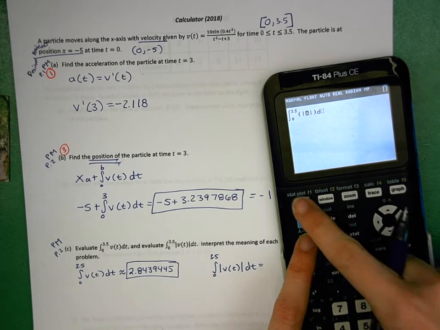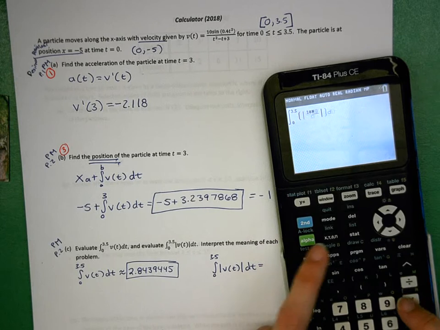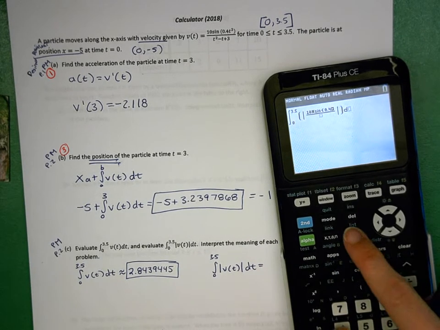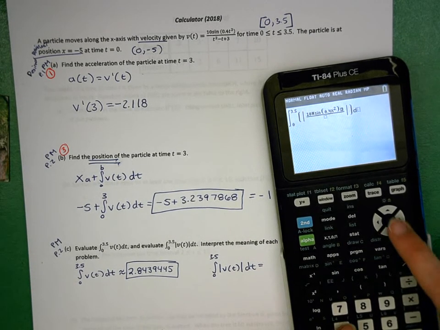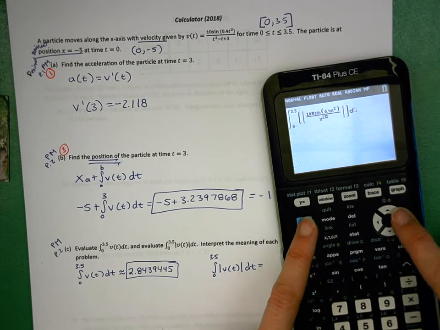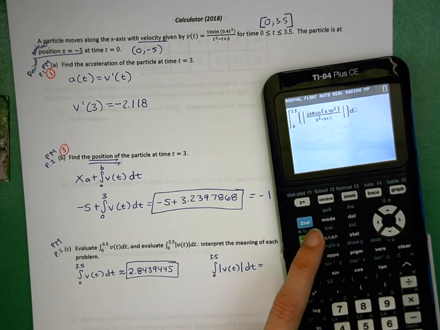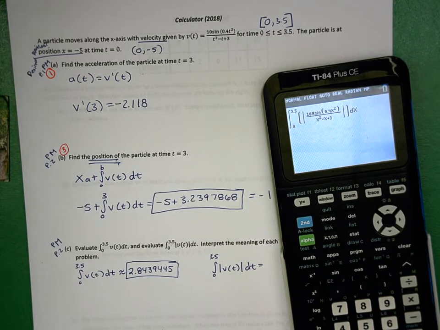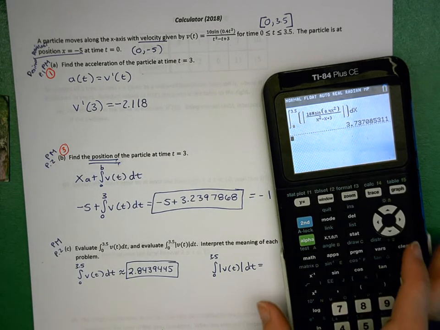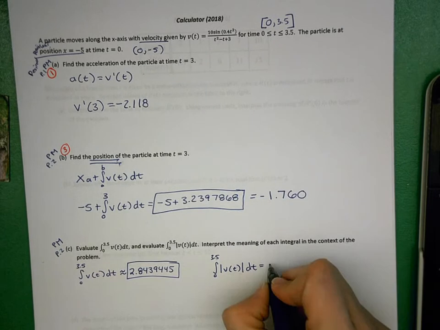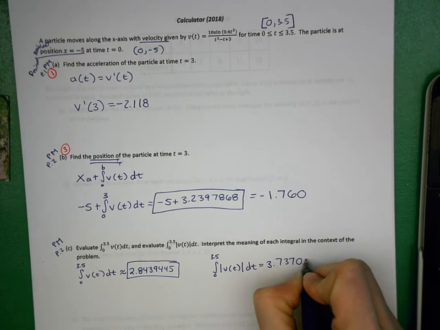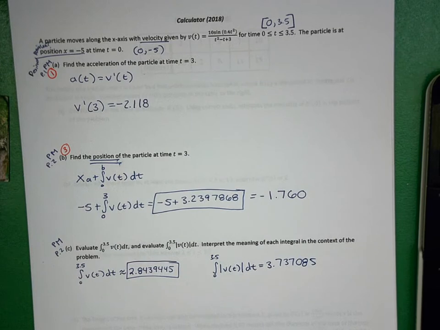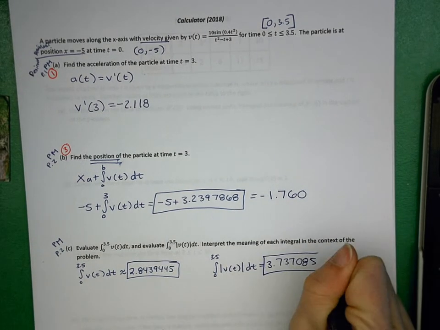We type in our velocity, 10 times sine of 0.4 t squared over t squared minus t plus 3. And it's going to calculate it. You need about 3.737. Okay? So evaluate that and that.